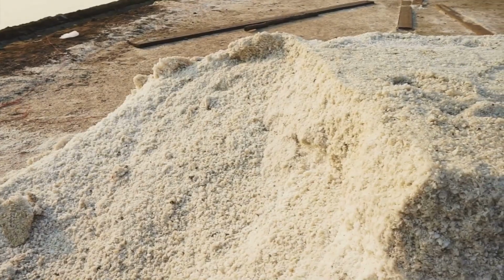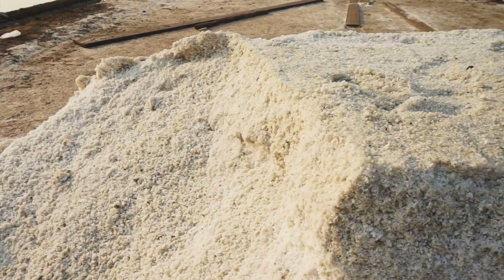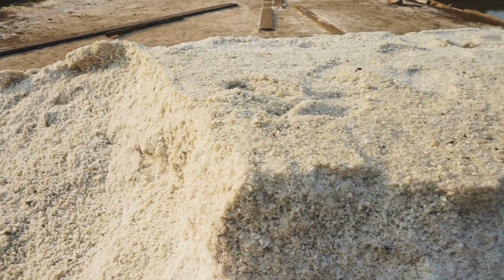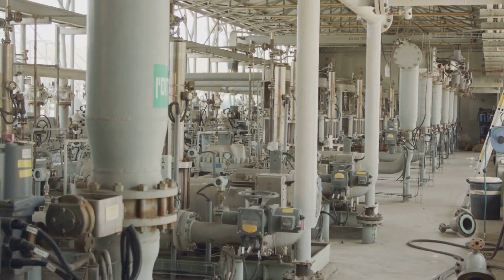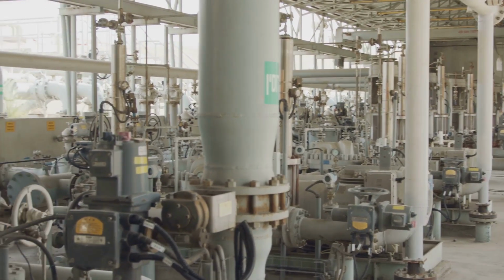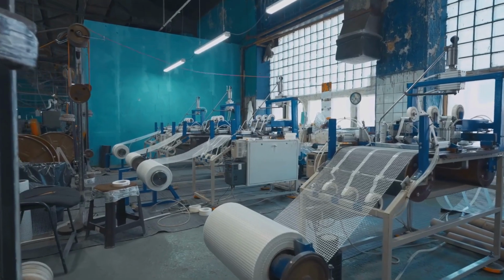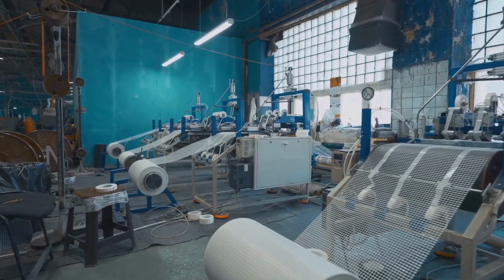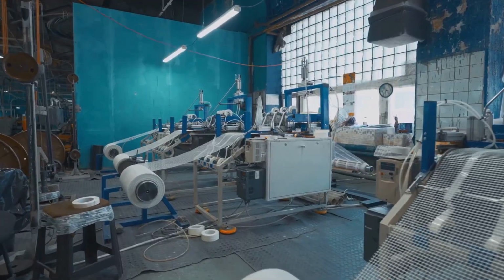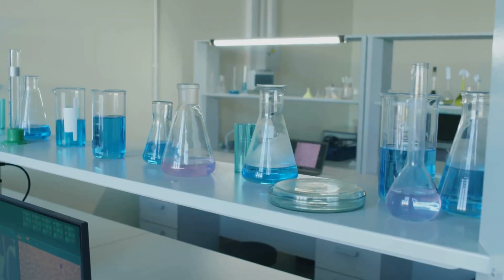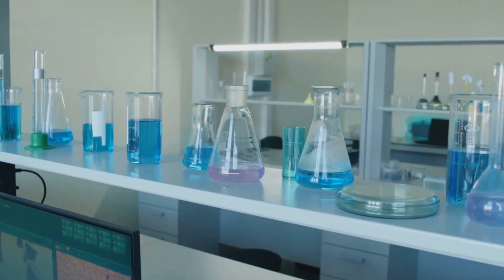Apart from its essential role in human and animal nutrition, sodium chloride is heavily used in the chemical industry. It's the raw material for producing chlorine and sodium hydroxide through electrolysis. These two substances are key ingredients in the manufacture of paper, textiles, detergents, and PVC plastics. Sodium compounds have many other industrial applications.